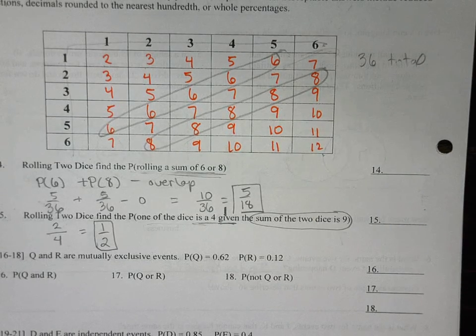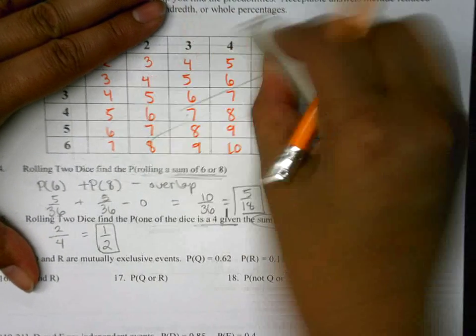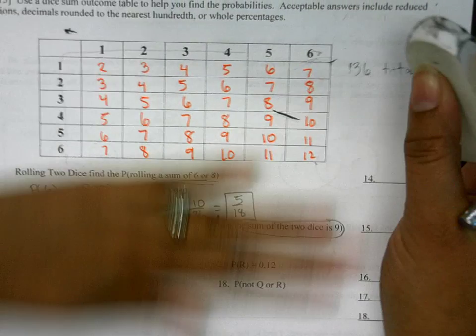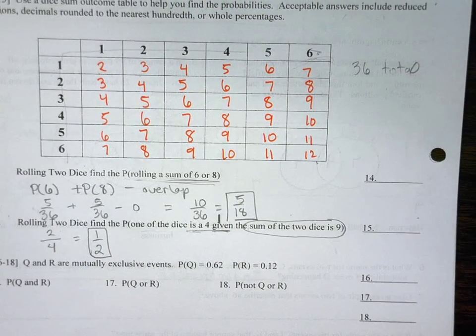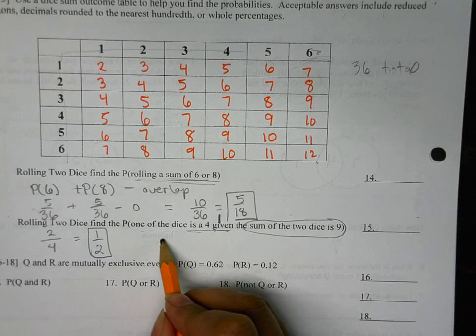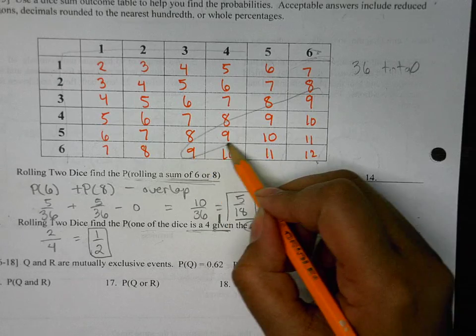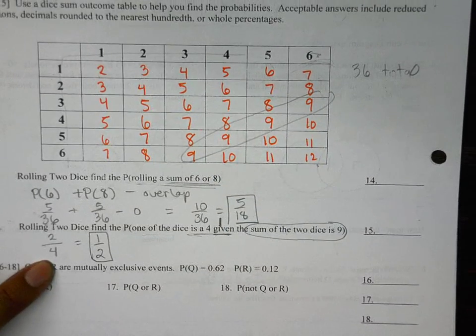All right. What's the probability that one of the dice is a 4, given the sum of the two dice is 9? All right. What do we look at, the first part or the second part for the denominator? Given it's a 9. How many 9s do we have? That's where the 4 is coming from.